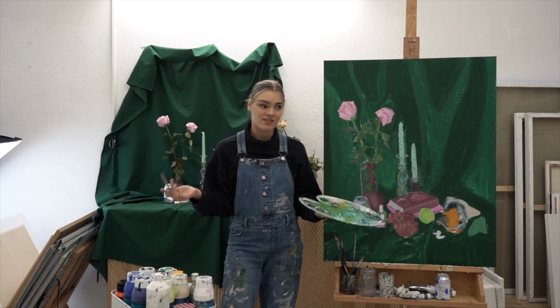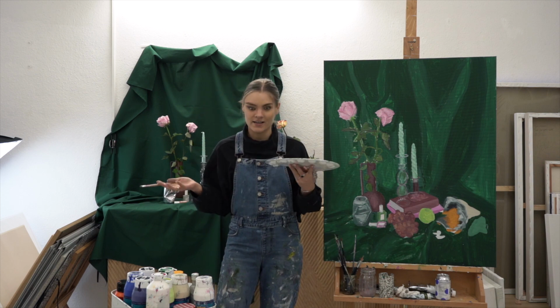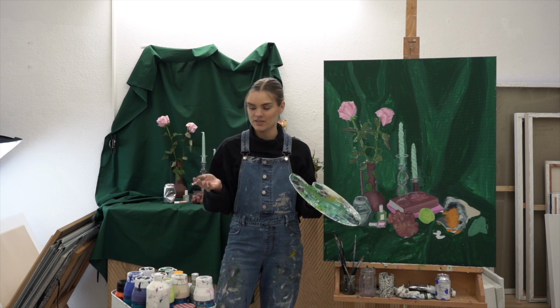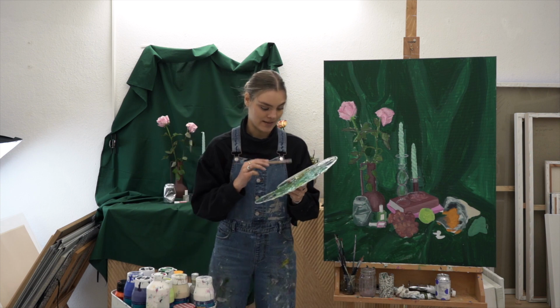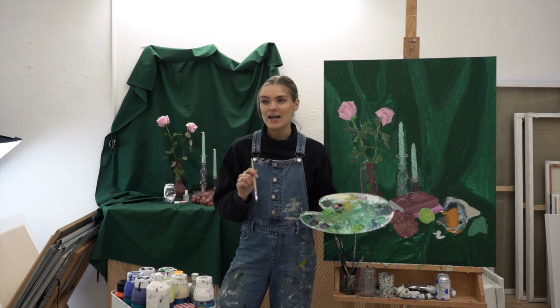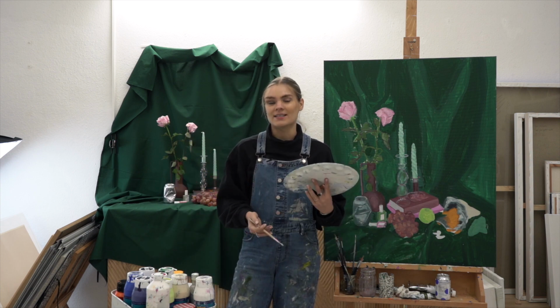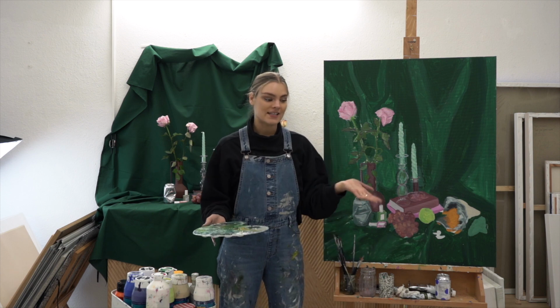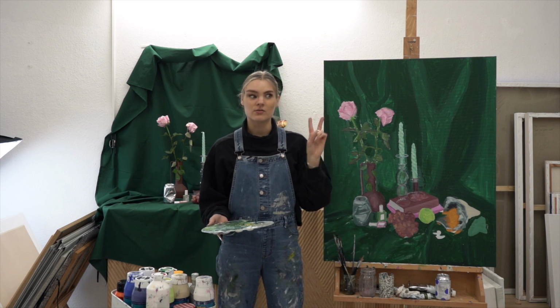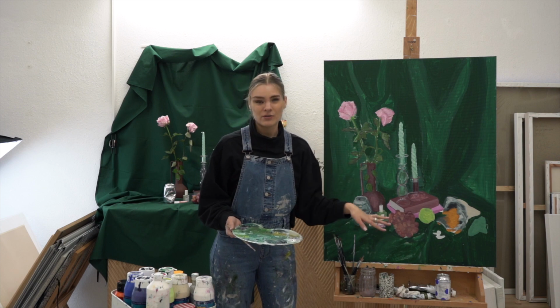5 hours later, this is as far as I'm going today. I'm getting pretty tired, my hand is hurting. I really have to take a break, but I didn't get as much done today as I had hoped. I'm gonna call it a day and come back here in 2 days. Hopefully it's gonna dry down a little bit more.